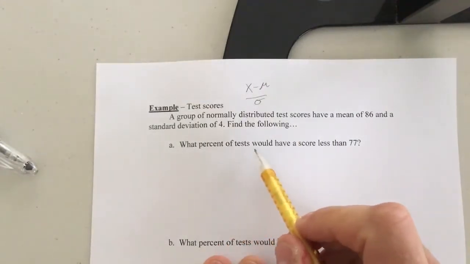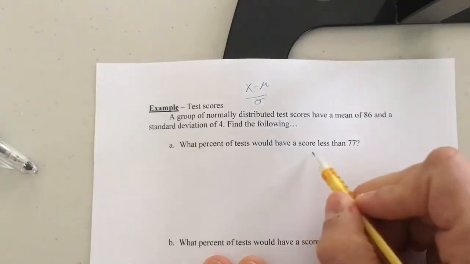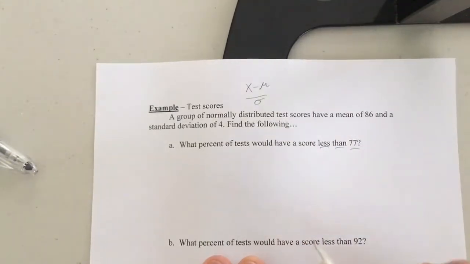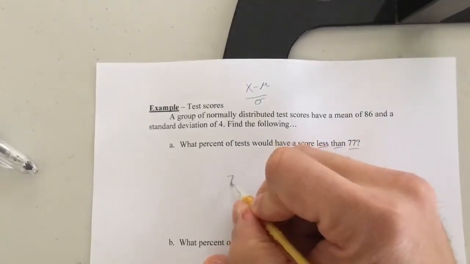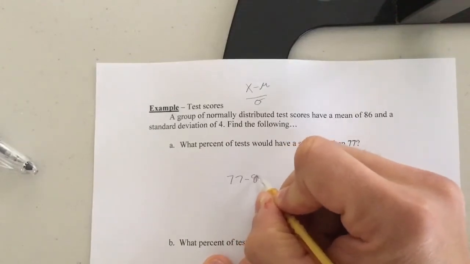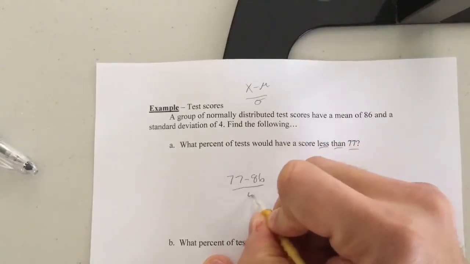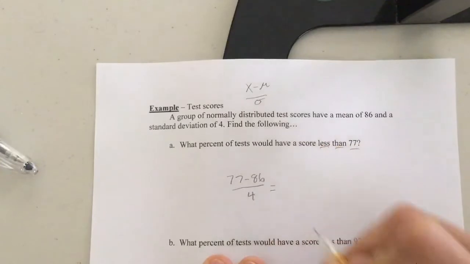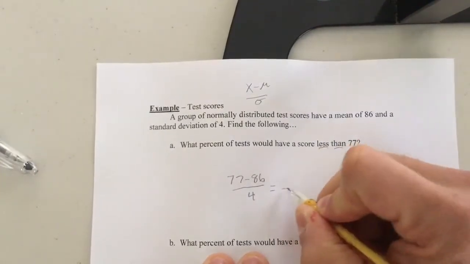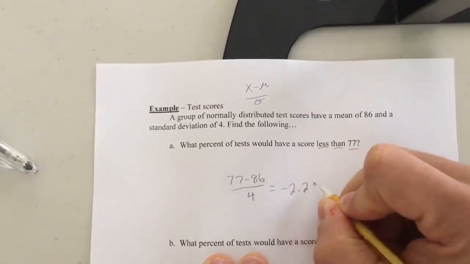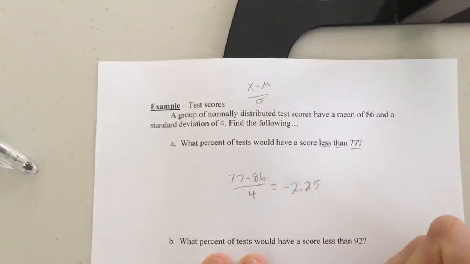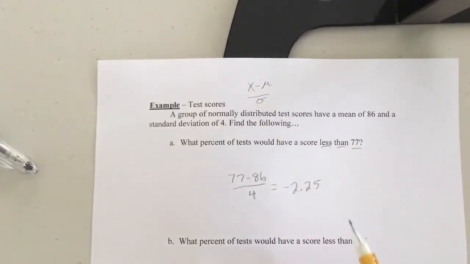What percent of test scores would have a score less than 77? We're in a great spot because our chart always shows less than. When we set this up, unless my math is wrong, negative 2.25 is our Z-score.